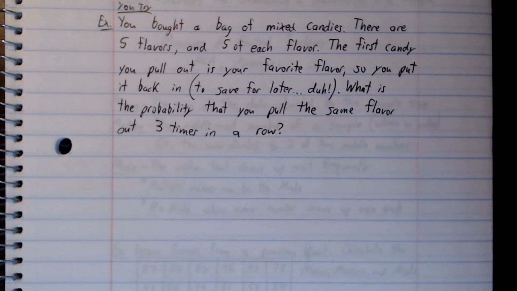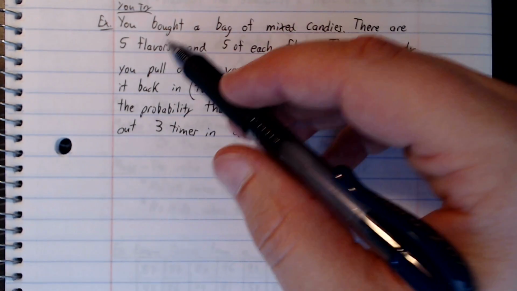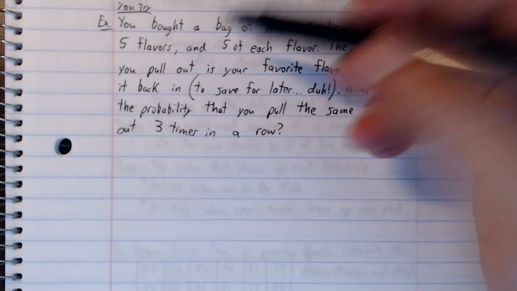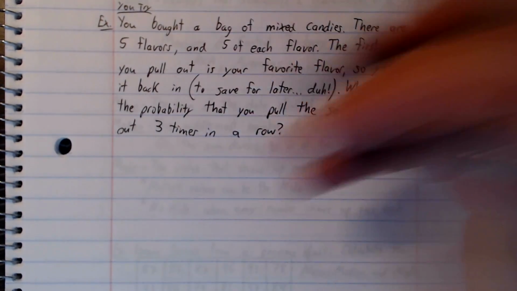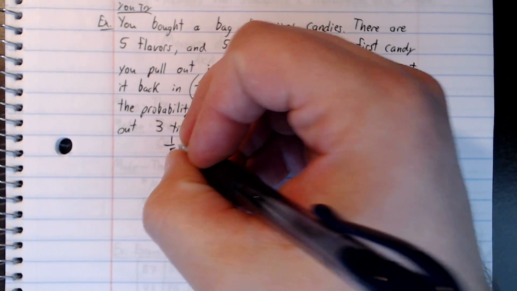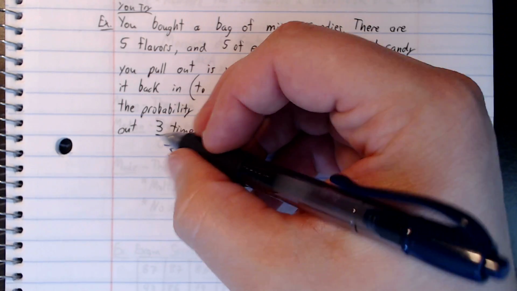But we can reduce that further, because we can divide each of those evenly. So basically there's 1 out of 5 for each flavor. 1 out of 5, 1 out of 5, 1 out of 5 for the 3 times in a row.